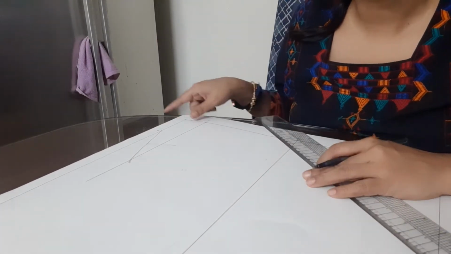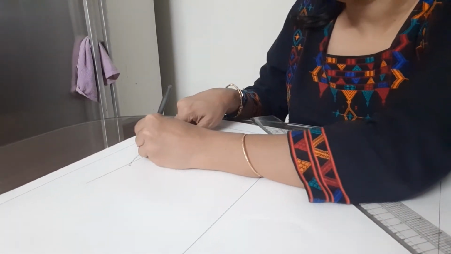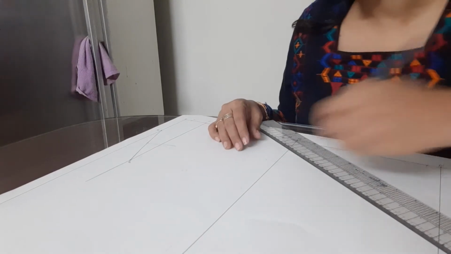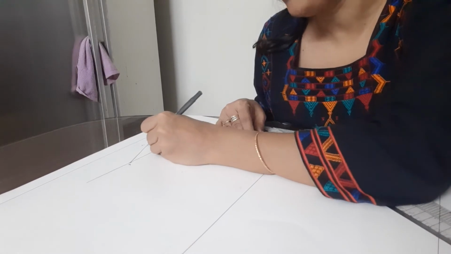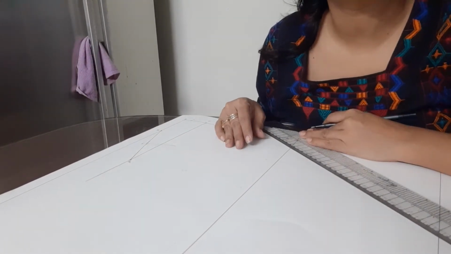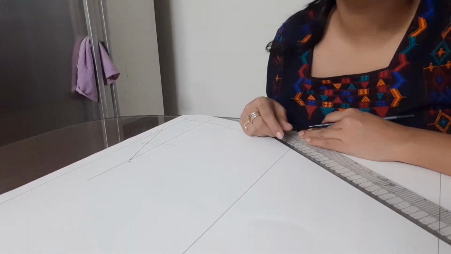Okay, so you have joined 9 and 11. Mark the midpoint of 9 and 11. The midpoint of 9 and 11 is 12, and make 2 small marks of half centimeters on either side of 12. So 12, 2 small half centimeter marks, right?